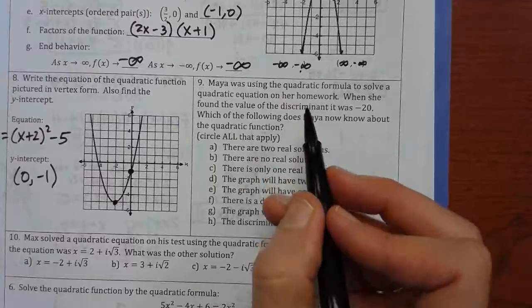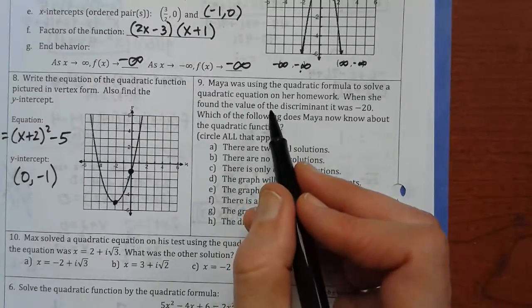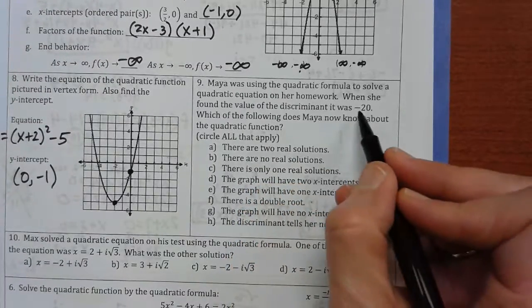Okay, Maya's using the quadratic formula. And she finds that the discriminant is -20.